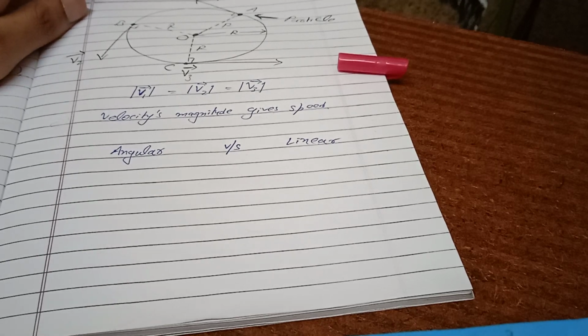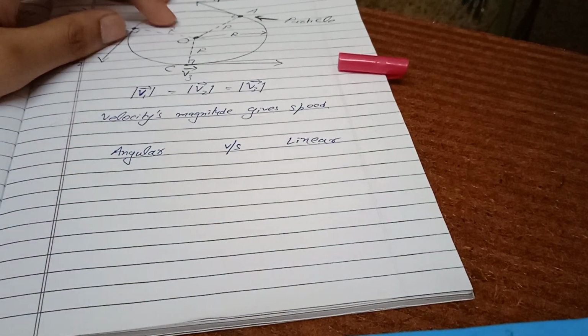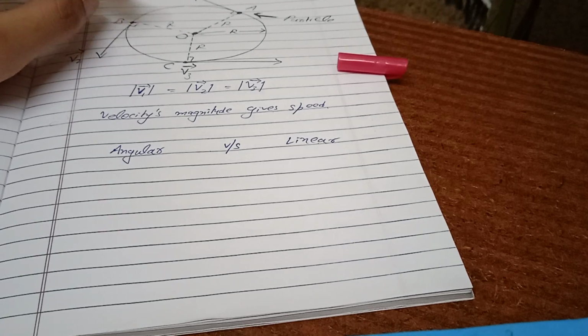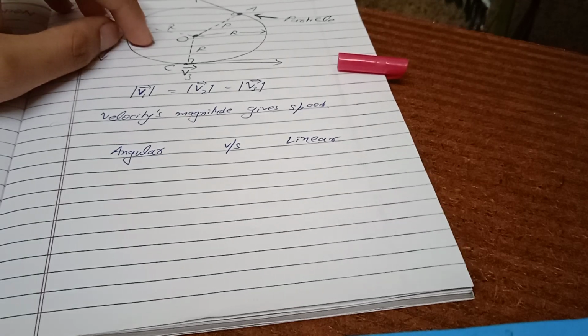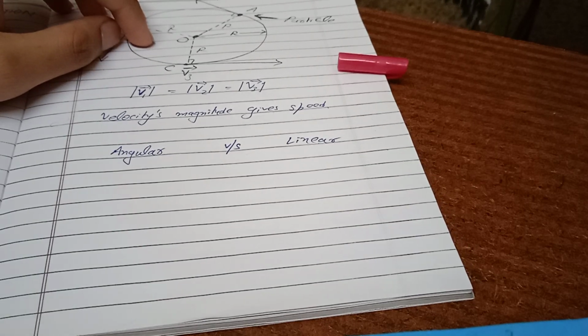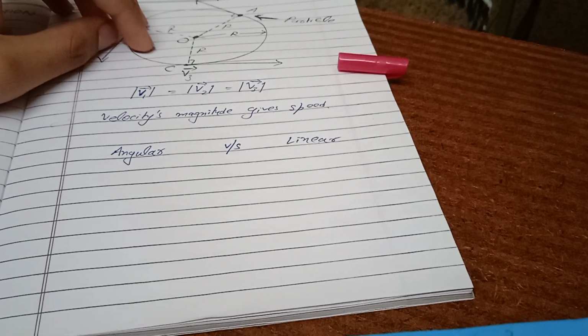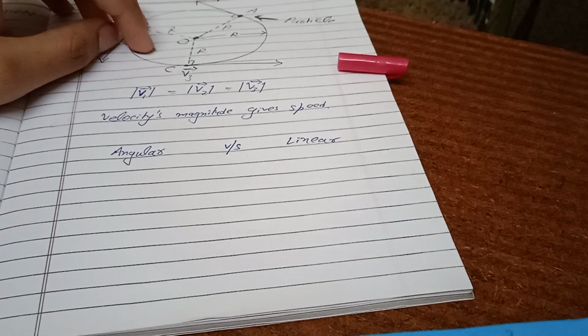So, angular versus linear. Now look, focus carefully. All the things are the same in angular and linear.